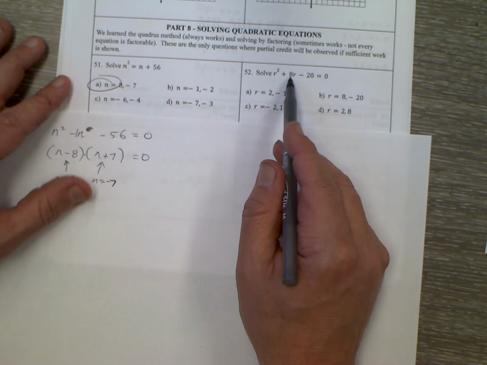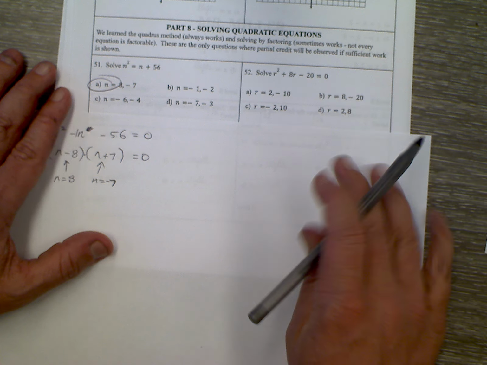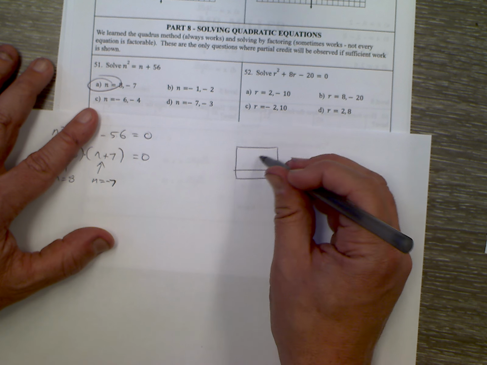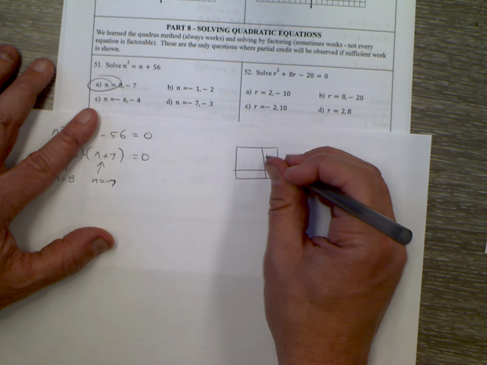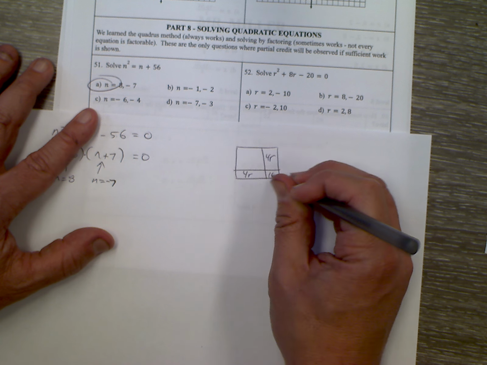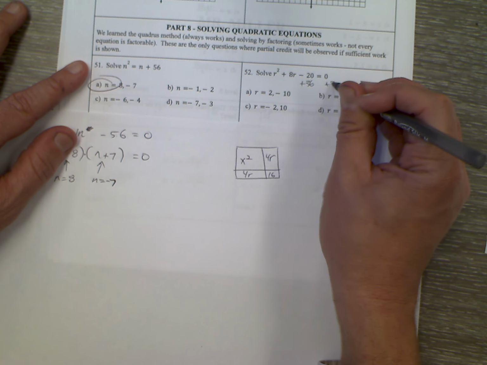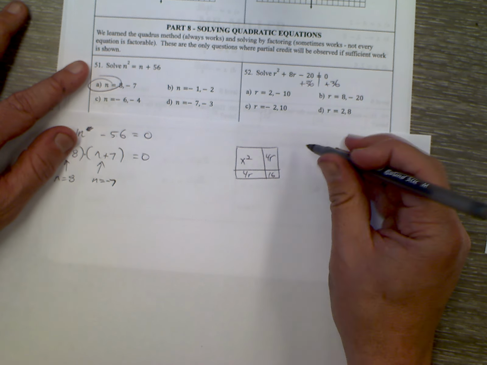52. I see this even middle number, so I might think, maybe I'll draw some squares here. Why not? 4x, 4x, 16, x squared. All right, so I need this to be a 16, so I got to add 36 to both sides.